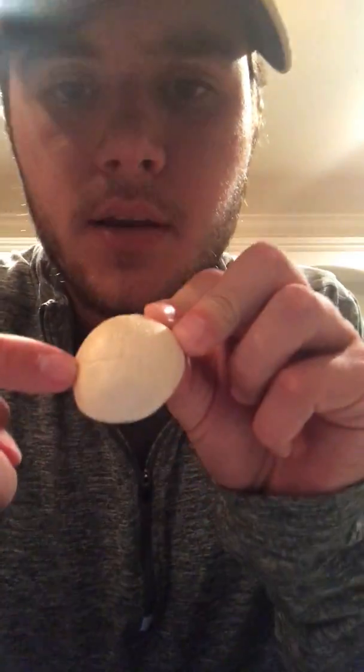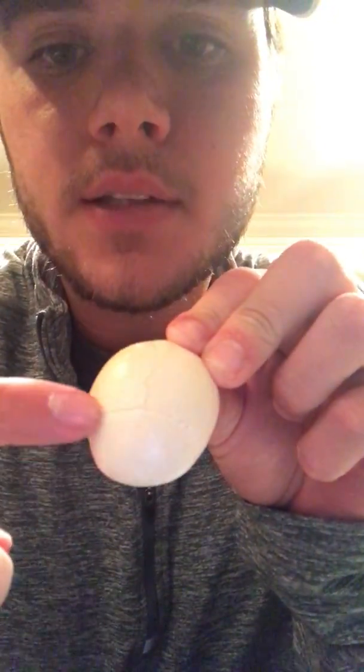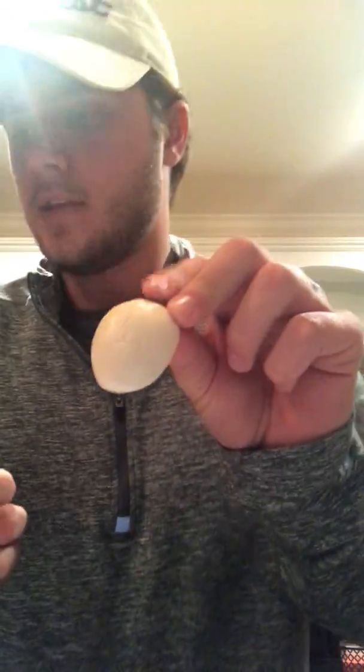Next is the coronal suture, which is a suture that you can see right there. That's the coronal suture. Then we have the sagittal suture, which goes directly down the middle of the skull, and the lambdoid suture, which is at the back, like I showed you.